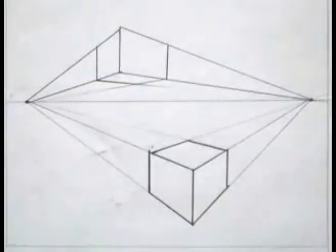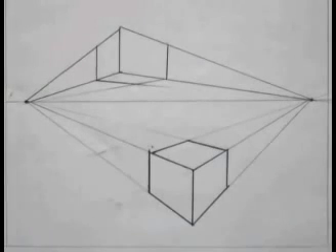And that's how you draw a cube or any other object using 2-point perspective when that object is above the horizon line or below the horizon line.